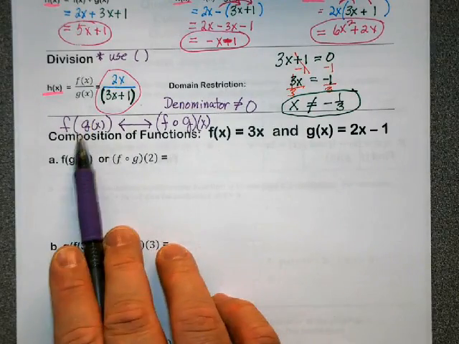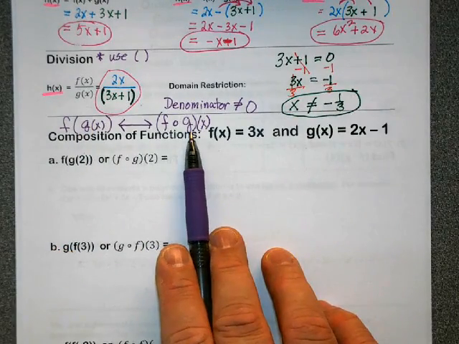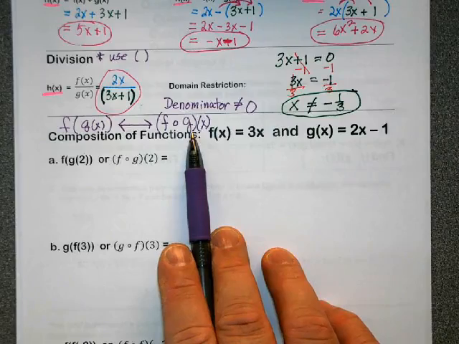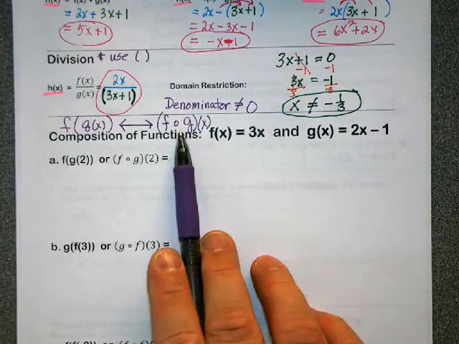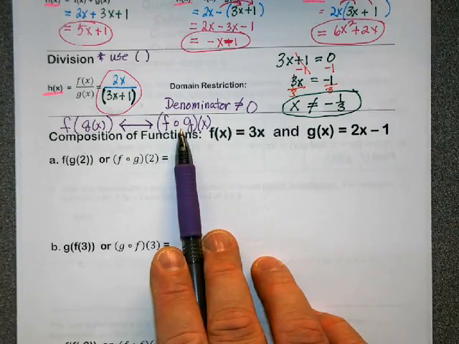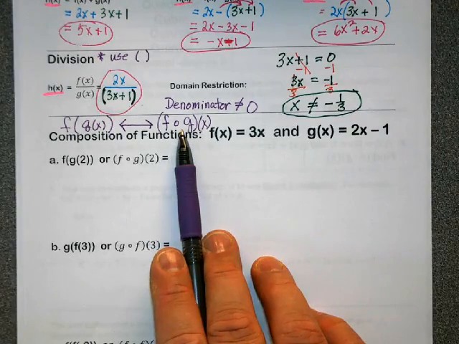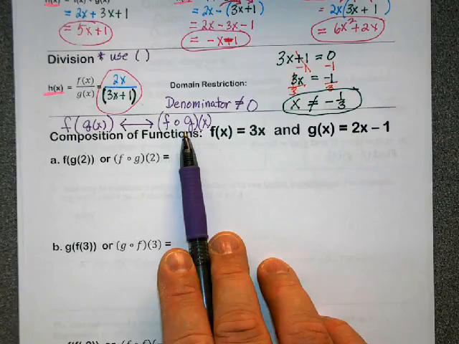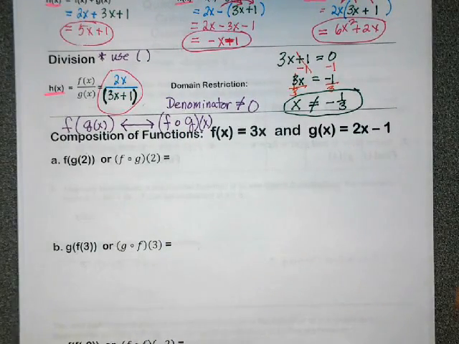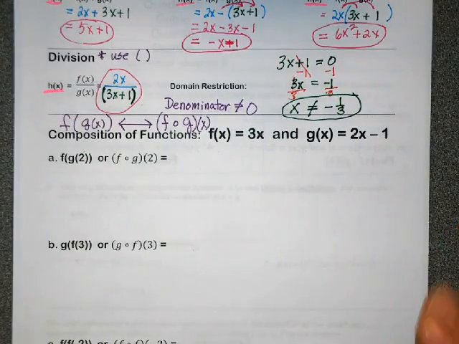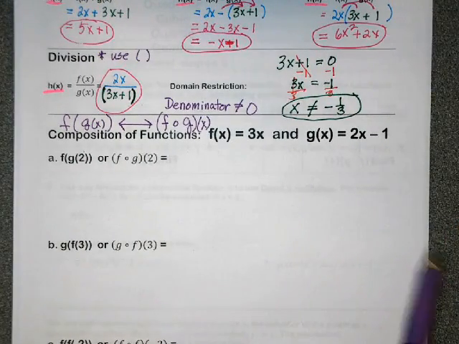Some of you take pre-calc next year, and you may see this a lot. So if you're thinking of taking pre-calc, I'm going to check with the pre-calc teachers and see if they use the new fancy symbolization or not. I hate it. So I'm always going to use this one.